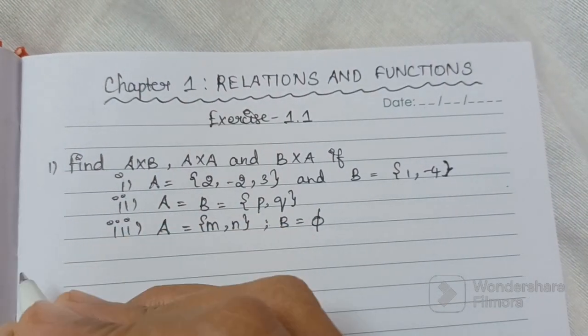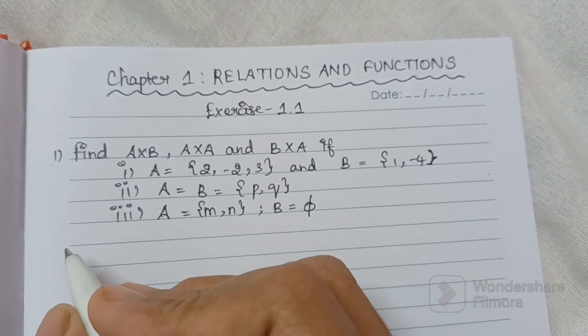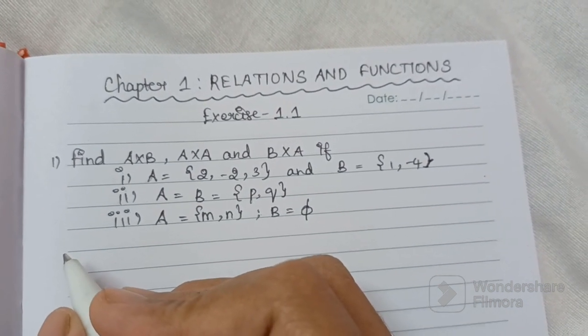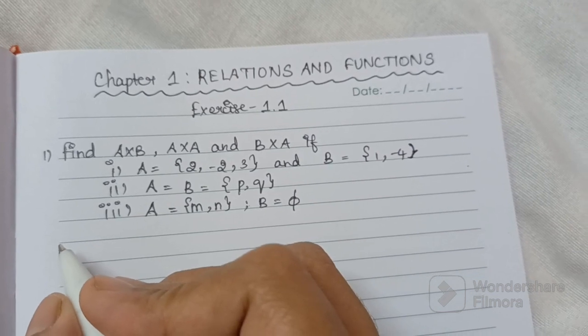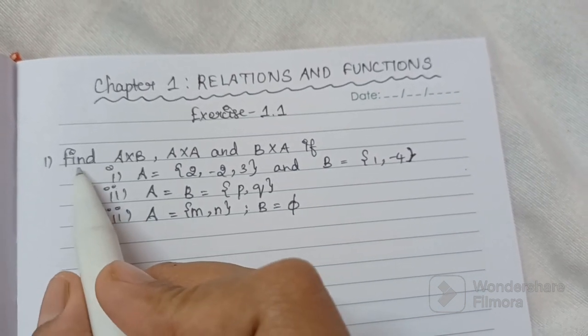Hi friends and families. Today we're going to see chapter 1, relations and functions, exercise 1.1. Let's start with the first question.